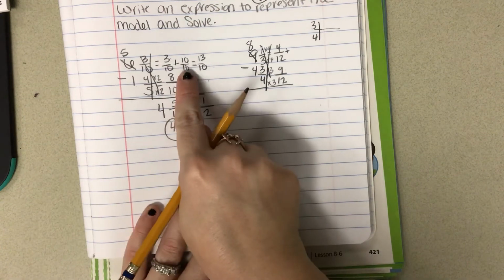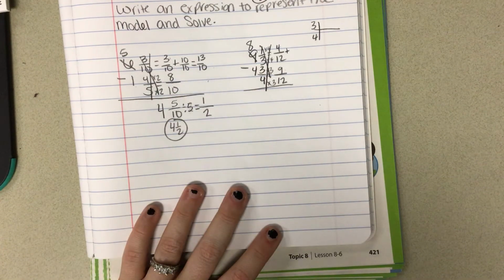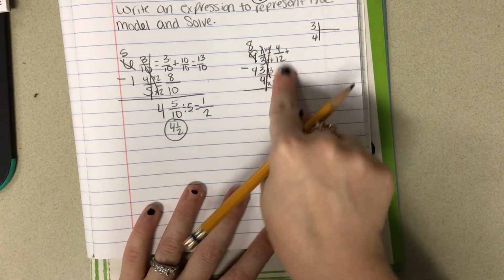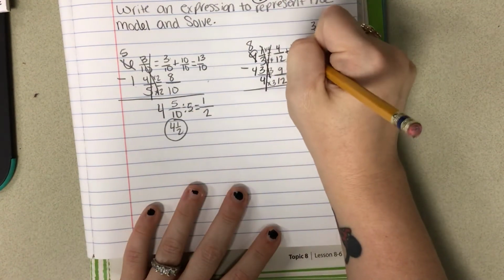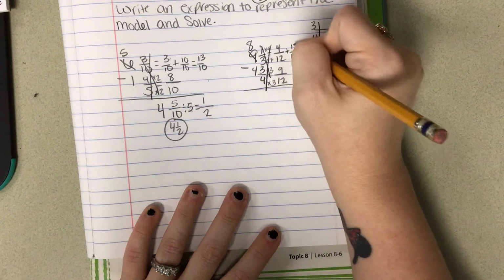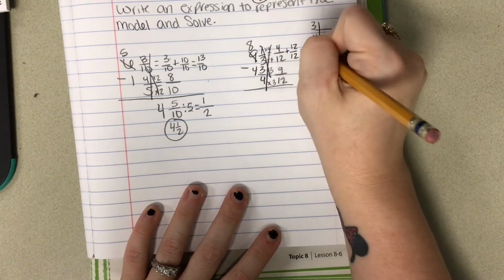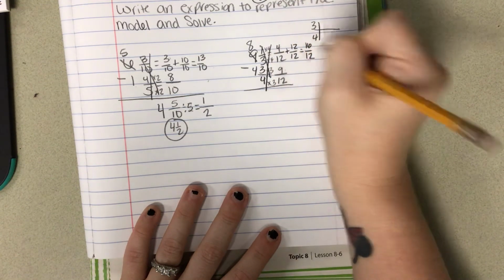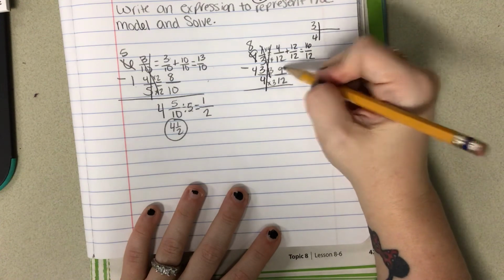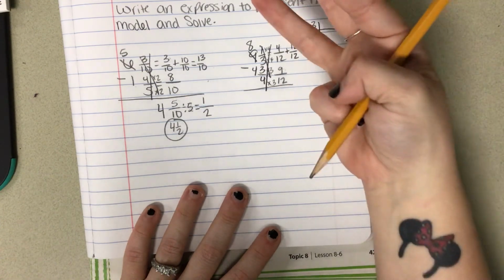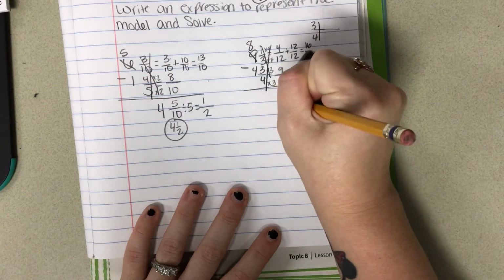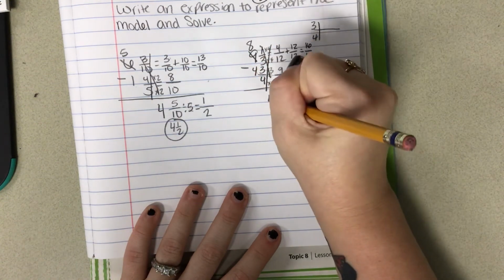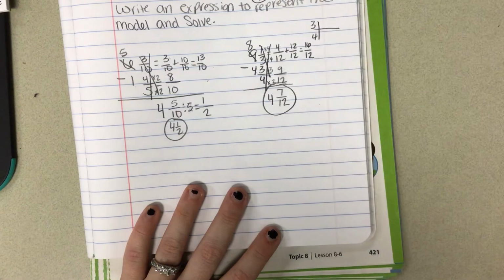That becomes an 8. What am I going to add? Am I going to add 10/10 again? Nope, because I'm not working with tenths. So what am I going to add? 12 twelfths. 12, 13, 14, 15, 16 twelfths. 16 minus 9, 9, 10, 11, 12, 13, 14, 15, 16. That gives me 7 twelfths. 8 minus 4 is 4, so it's 4 and 7 twelfths.